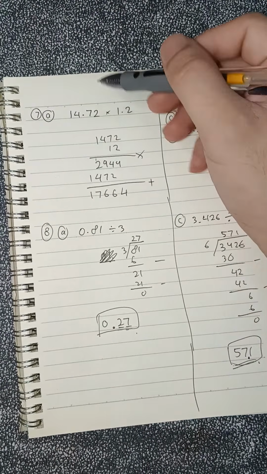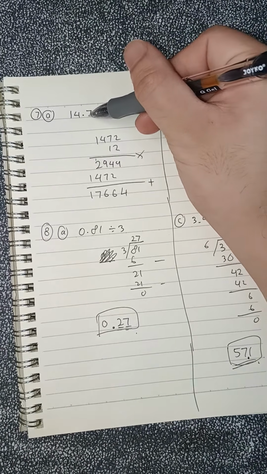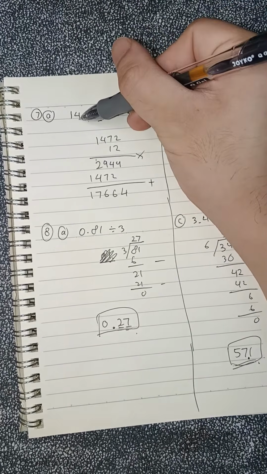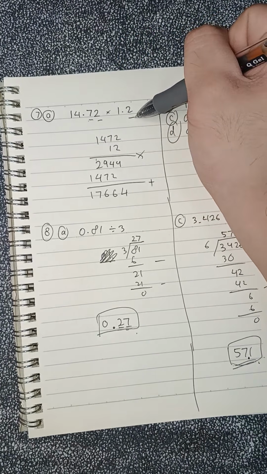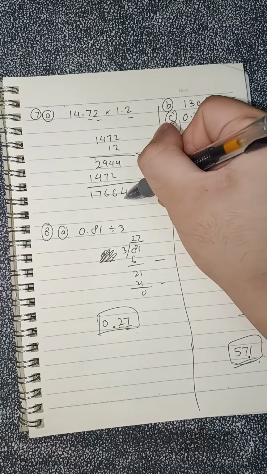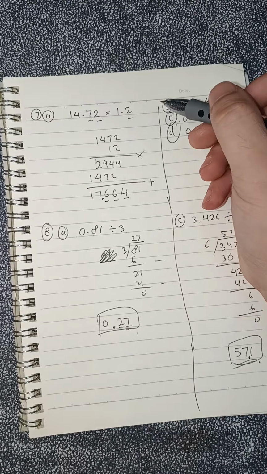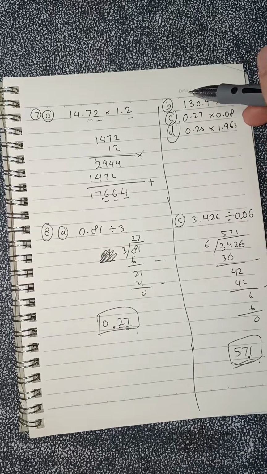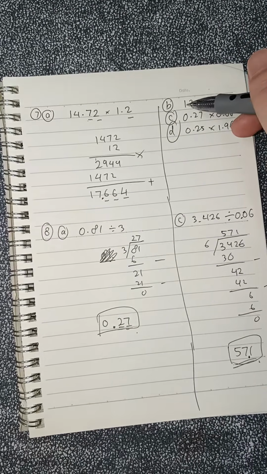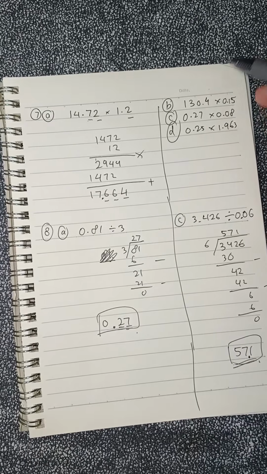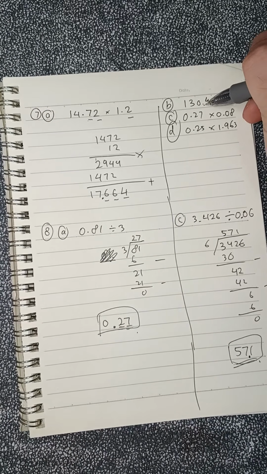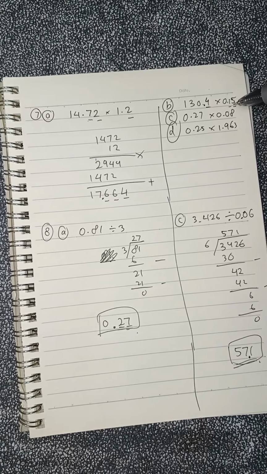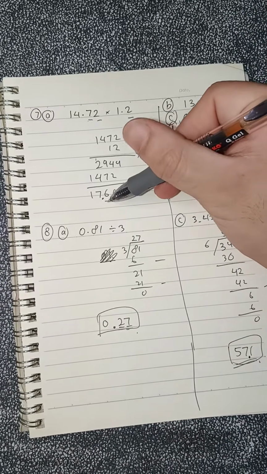So the thing that I will teach you is focusing on how the decimal works. If there's a decimal, you just count how many digits behind the decimal point. 1, 2, 3. So the answer should have 3 decimal places. That's it. As easy as that. So B, C, and D are all the same thing. You do the multiplication normally as usual, and then you add the decimal places according to the total number of decimal places here. So 1, 2, 3. That means the total will be 3 decimal places.